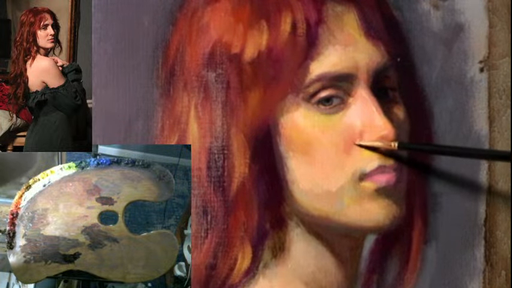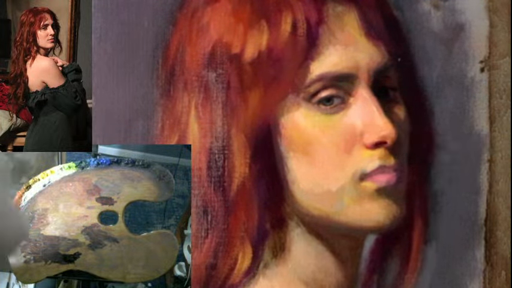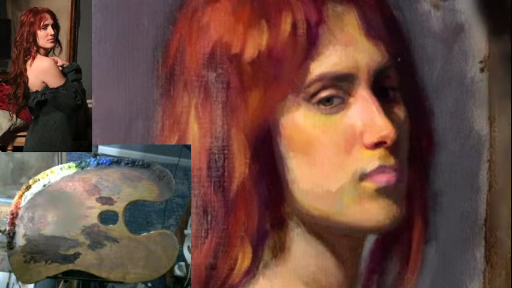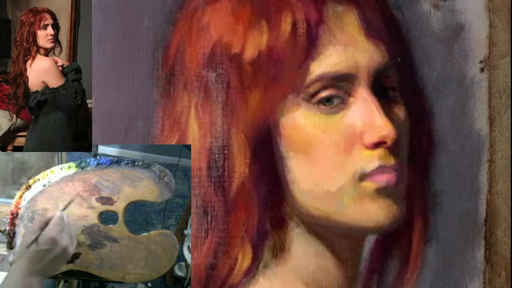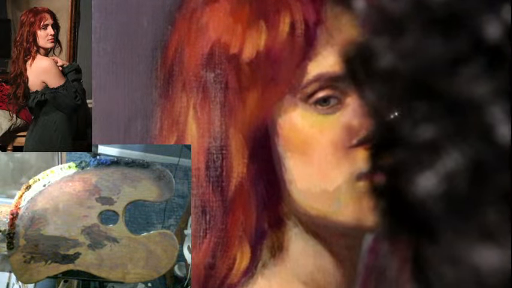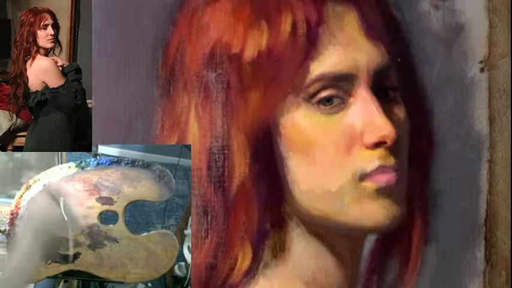And that's one of the biggest problems with photo references: not only is it distorted when it's photographed, but it's distorted again when it's printed. And it's also distorted by your screen. So it goes through so many distortions.